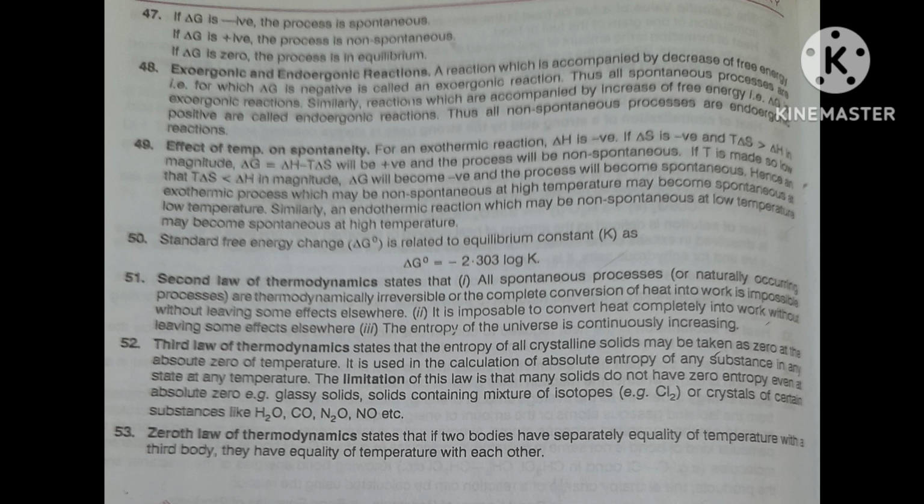Finally delta G value will be positive if delta S is negative, correct? Because there is a minus before T into delta S, minus times minus gives plus, this value is more than delta H, and delta H is negative.